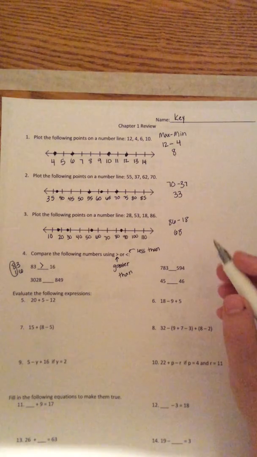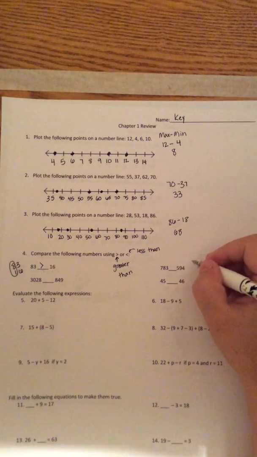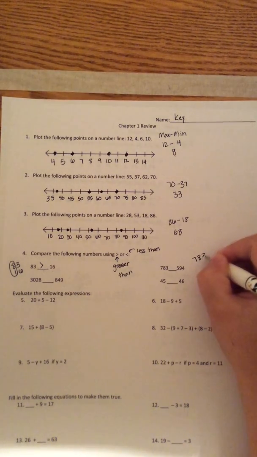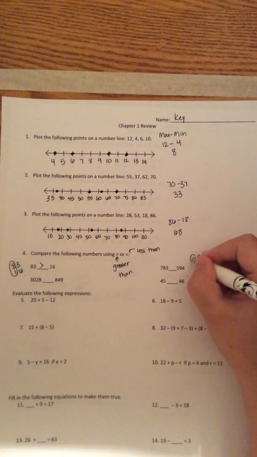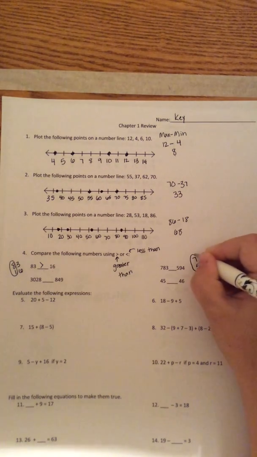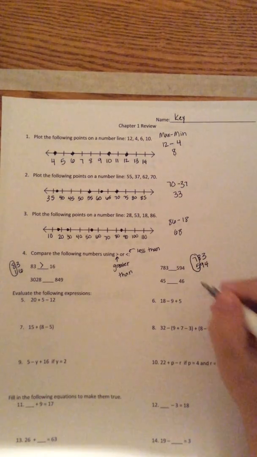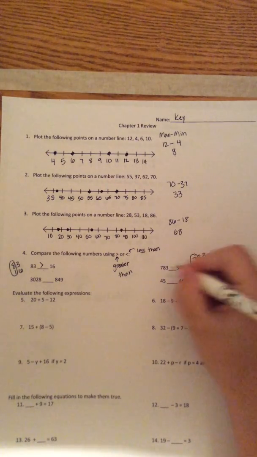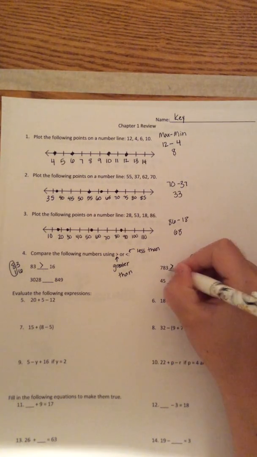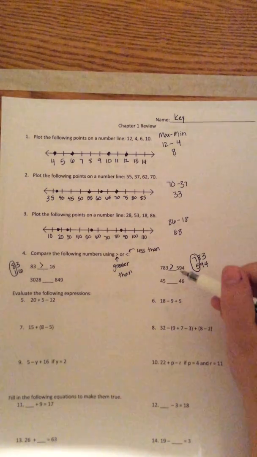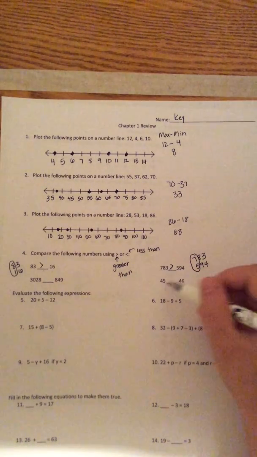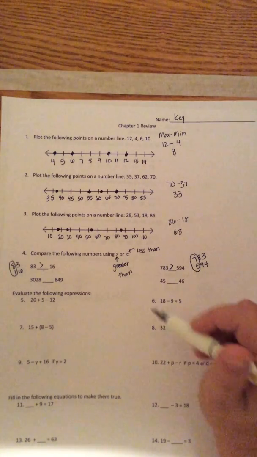Okay, 783 and 594. If we compare those two, we always start on the left to compare, so I compare these hundreds, and 7 is bigger than 5. So that means that 783 is greater than 594, because this has 700s and this has only 500s. So 700s are more than 500s.